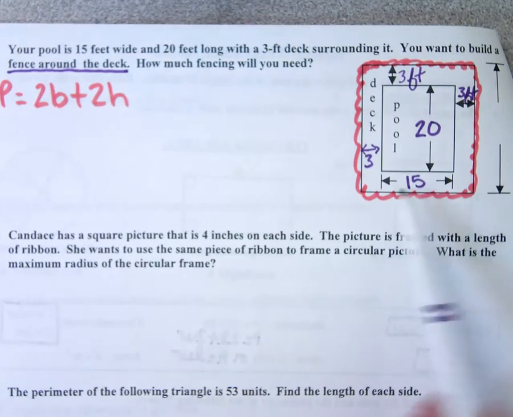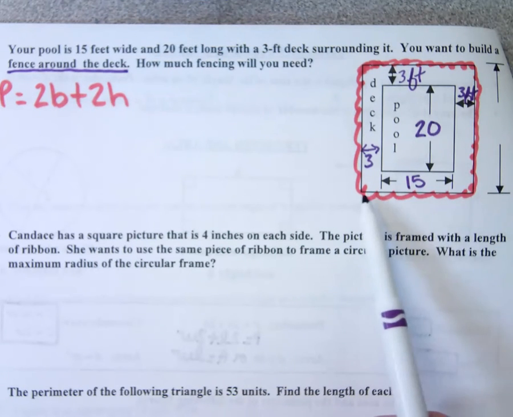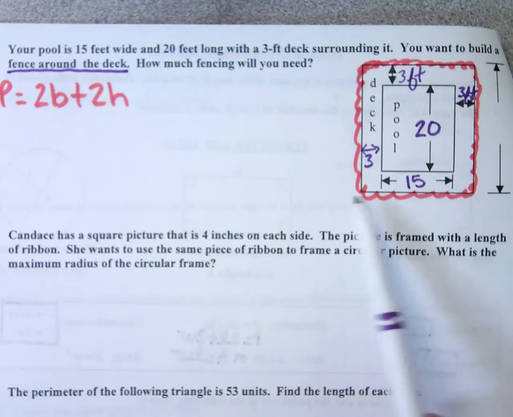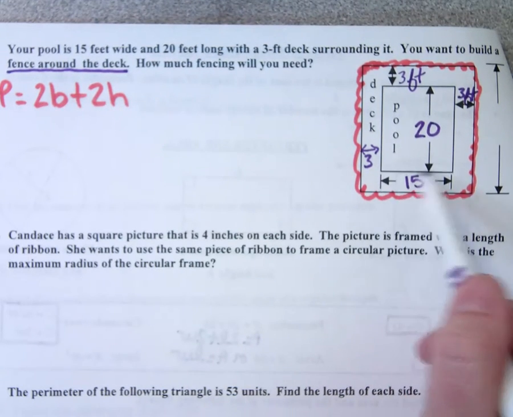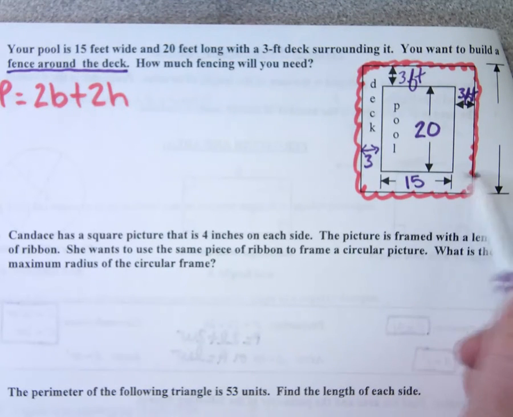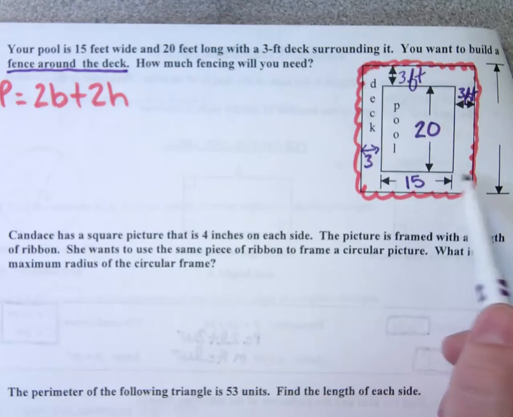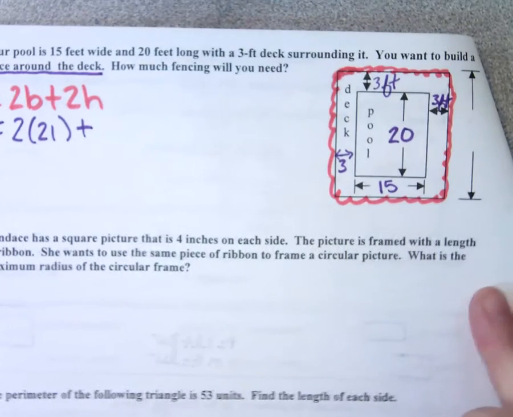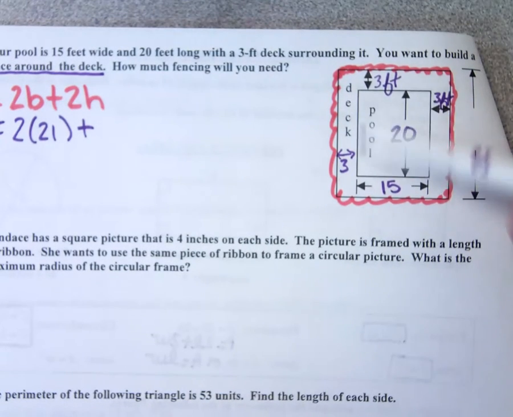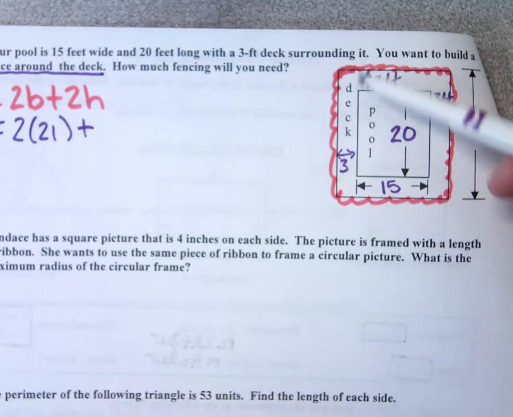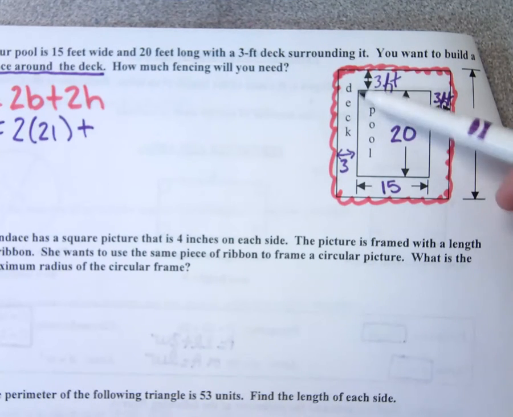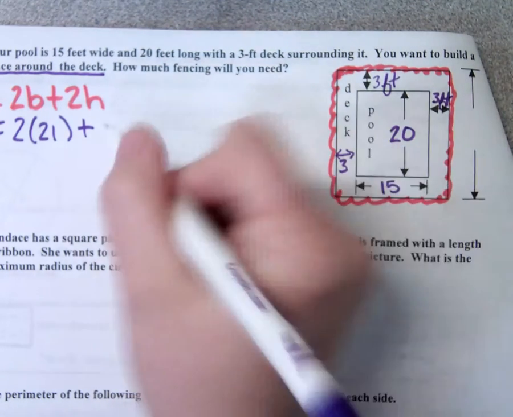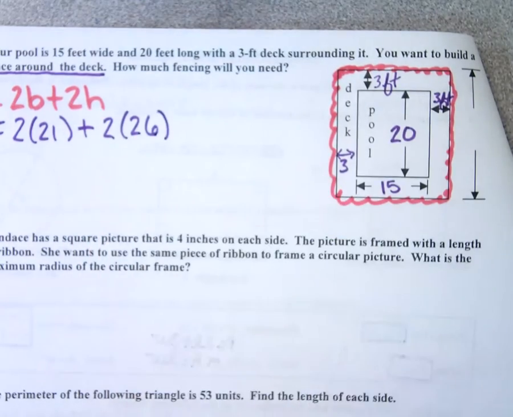So let's just talk. My base is from here to here, and how long would you say that this base is? I know it's 3 from here to here, 15 from here to here, 3 from here to here, so that makes 21. 3 plus 15 plus 3. So my base is 21. Then I want to know how much my height is. So my height all the way from here to here, I've got this 3-foot deck, I've got the 20-foot on the pool there, and then I've got another 3-foot deck here. So 3 plus 20 plus 3 makes 26, and that's the height.